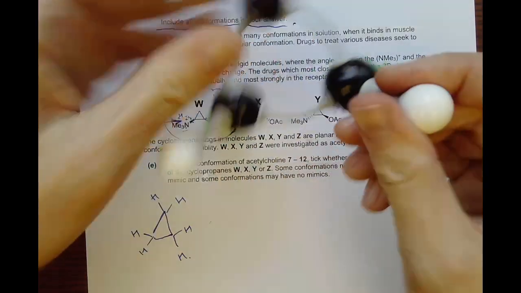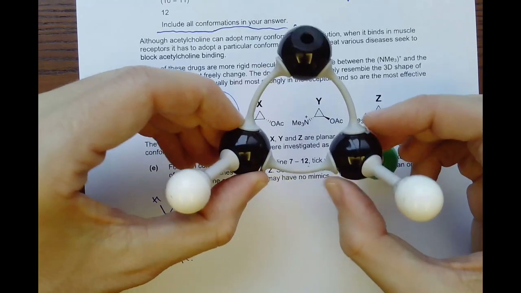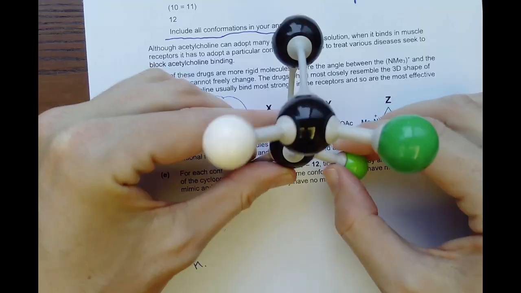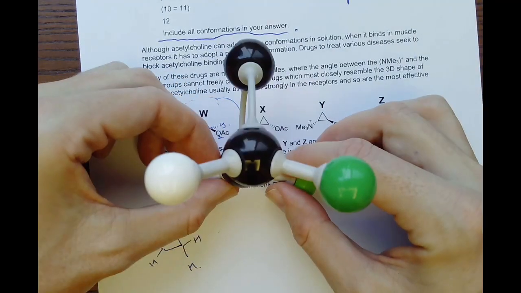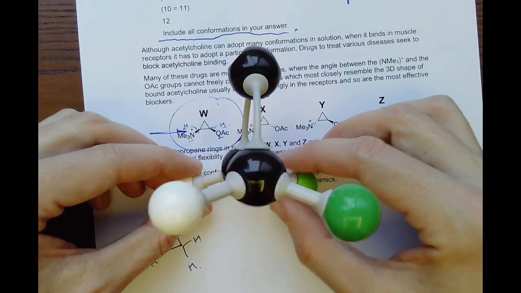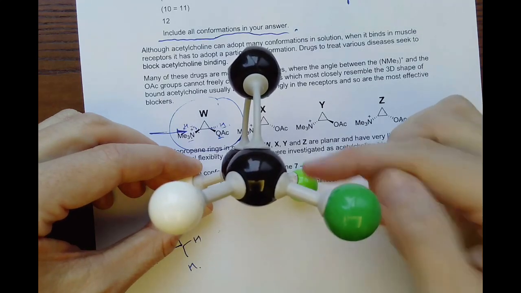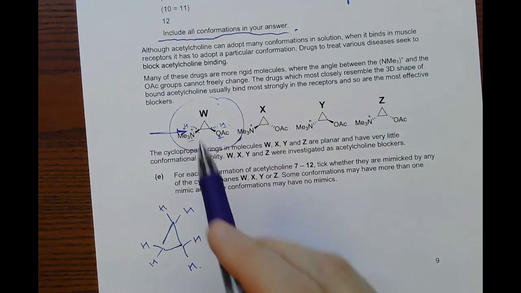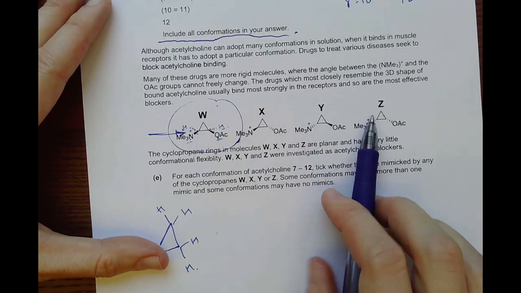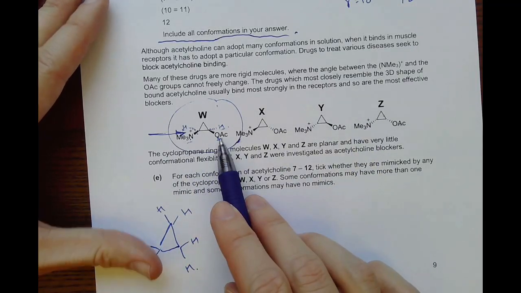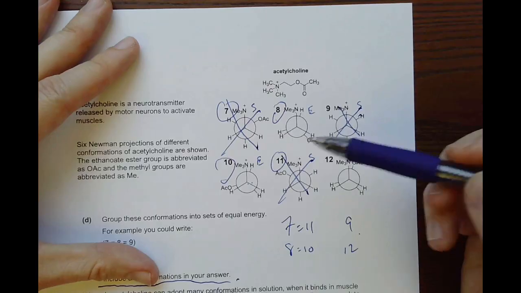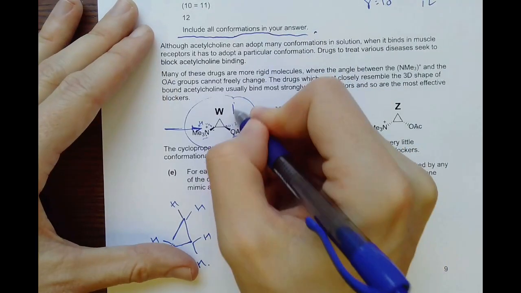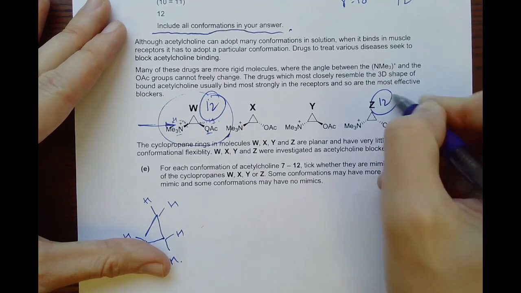Now I do have a cyclopropane ring here. Here it is, lots of ring strain, but you can see what I mean by this idea that we're always dealing with an eclipsed conformation. So W and Z are equivalent, and they're equivalent to the one where the nitrogen and the oxygen are eclipsed. So if I look up here, where were my nitrogen and oxygen eclipsed? 12. So W is 12, Z is also 12.